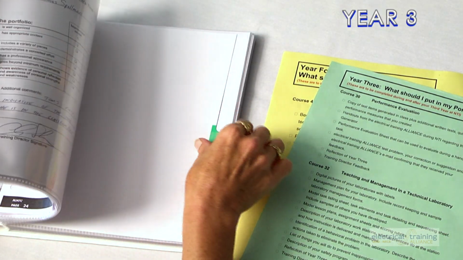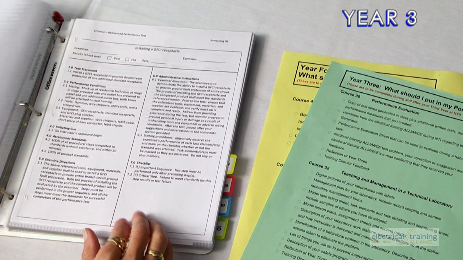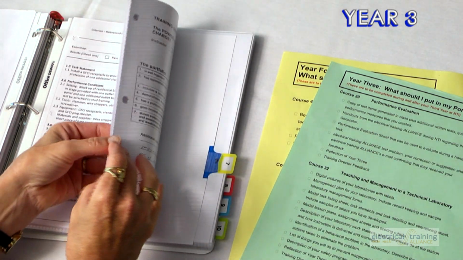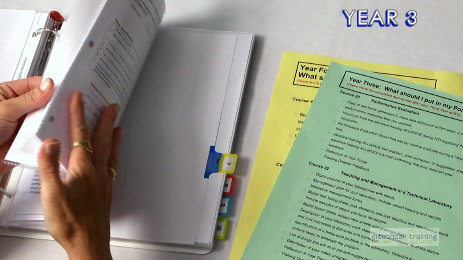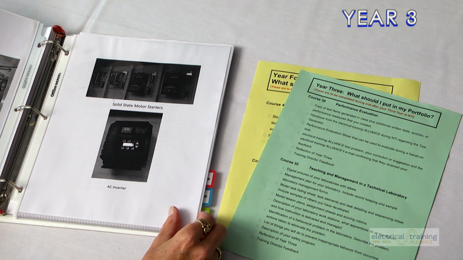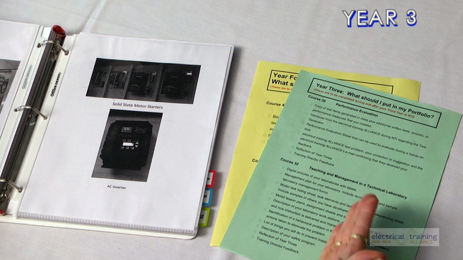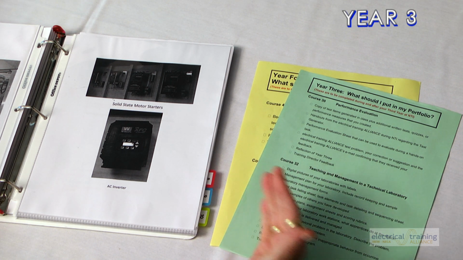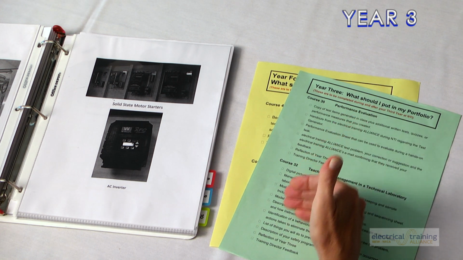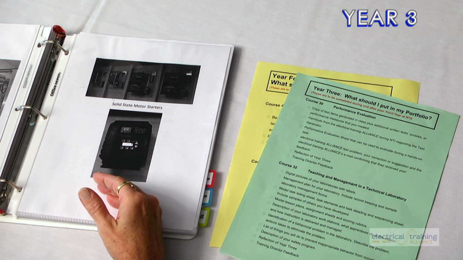If we go to Year 3, we have all of these items within the portfolio. Photographs are especially wonderful, especially if they're in color and then identified. So building your portfolio is really as simple as taking the items on this checklist and the others that I've shown you and placing them in your portfolio.